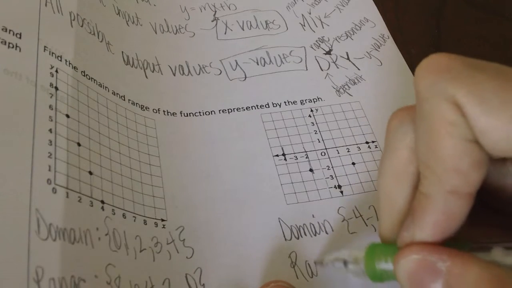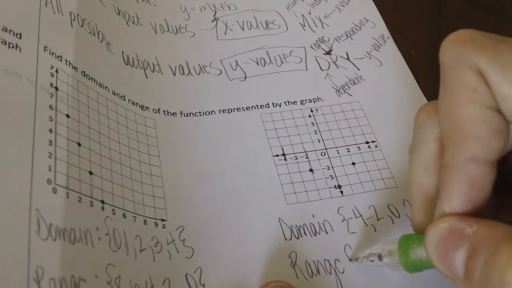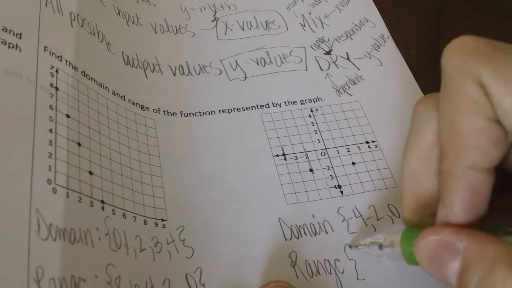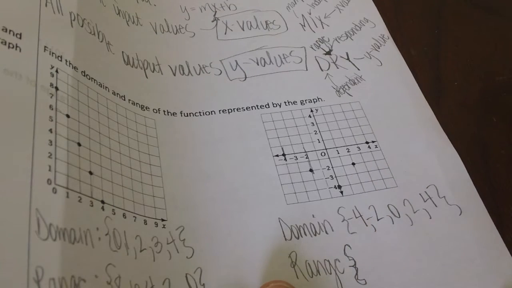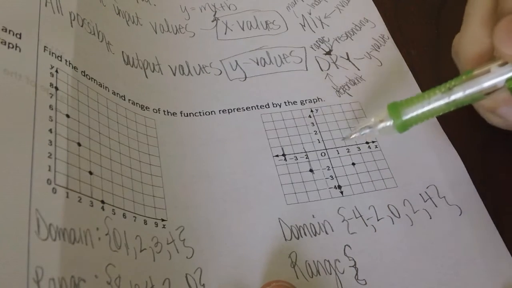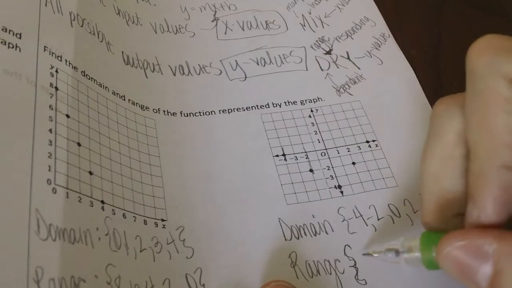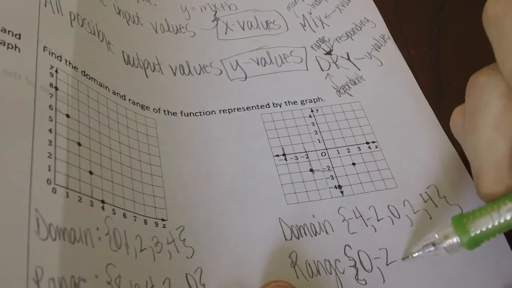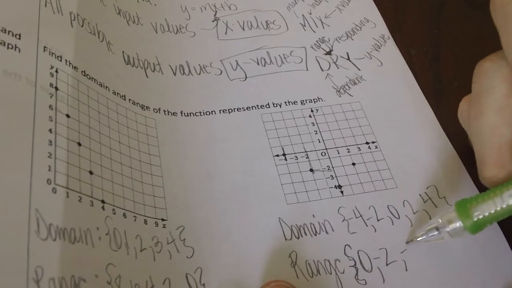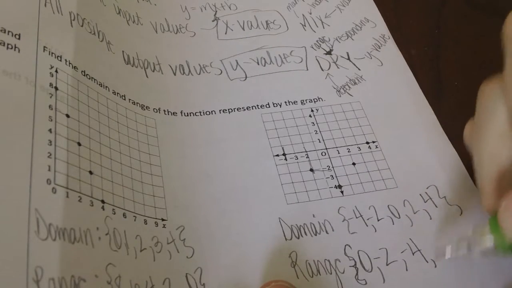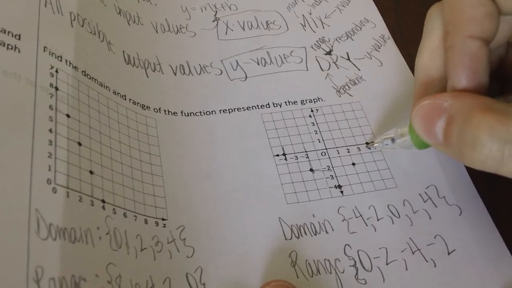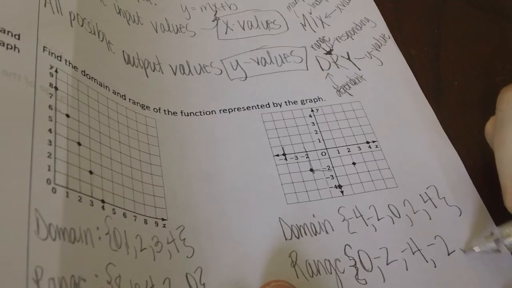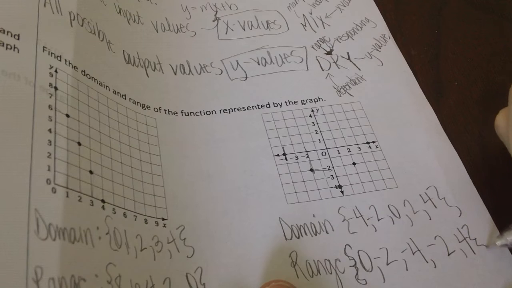And my range, those are not good brackets. And my range, my y values are 0, -2, -4, -2, and 4.